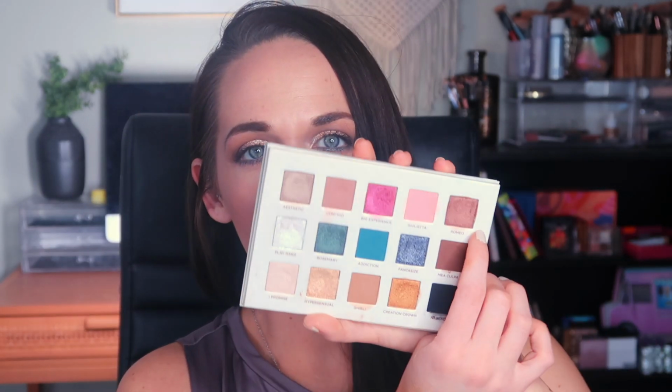So we will start with the Nabla Secret palette. I believe there's 14 shades in this eyeshadow palette. Never mind, there's 15. So we're going to count across and we will randomly generate a number 1 through 15. And we get number 15, which is the black. I'm not doing that. We get number 5, which is going to be the shade Romeo.